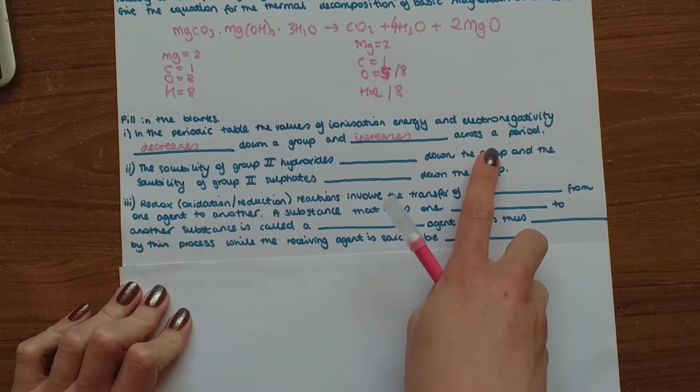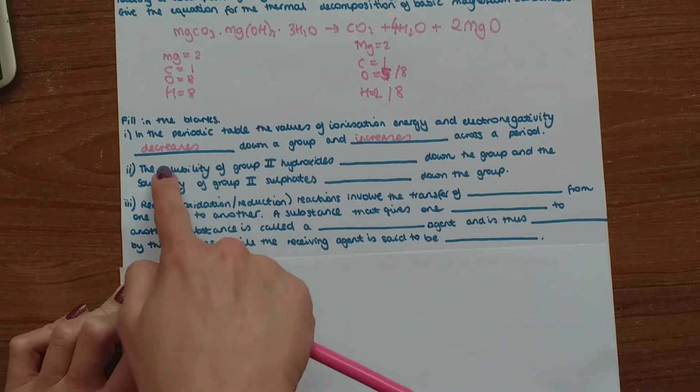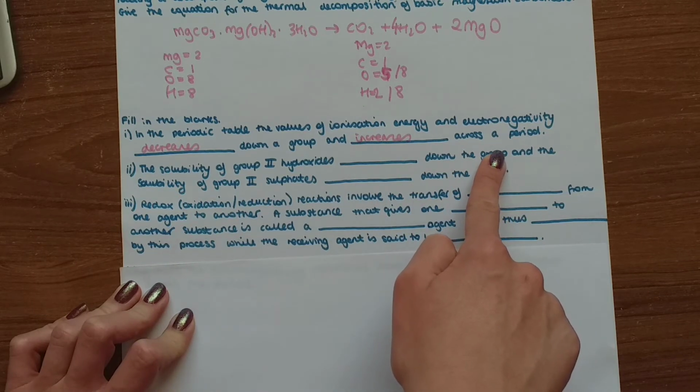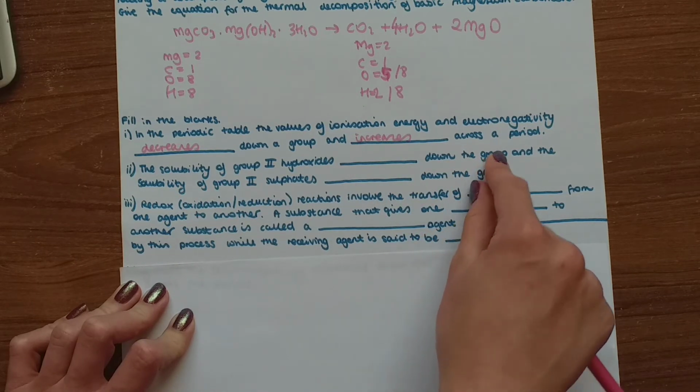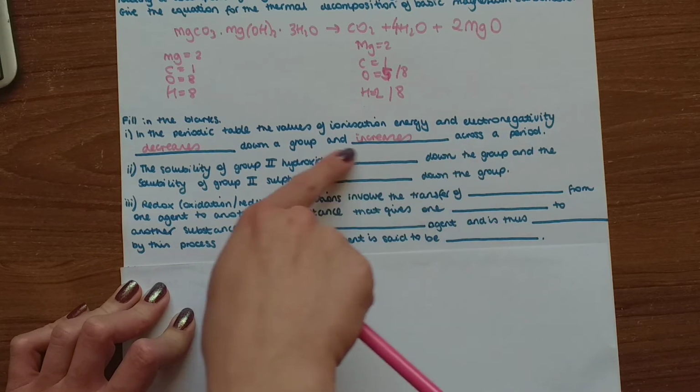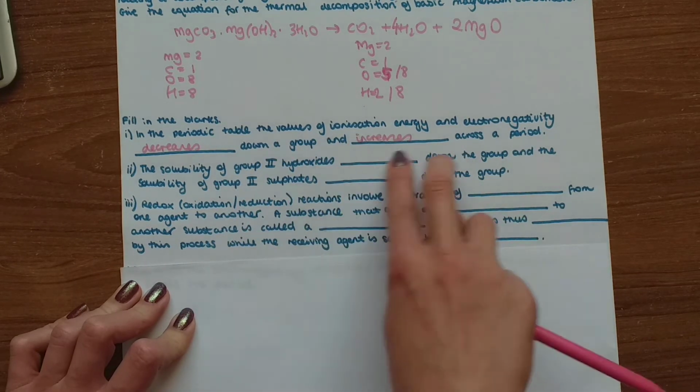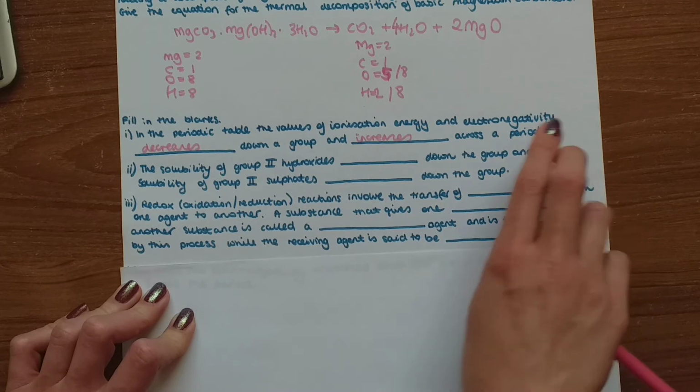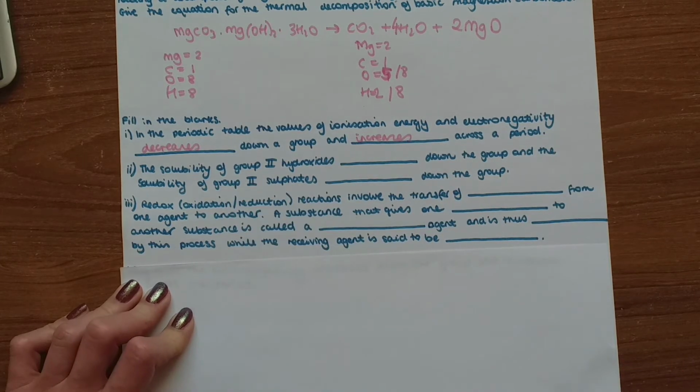That's why fluorine is also the most electronegative, because it's in the second period, and it is the furthest across the period, and the highest in the group.